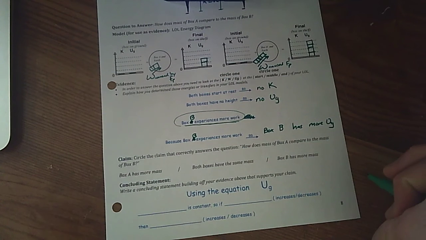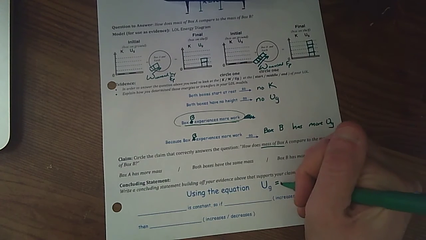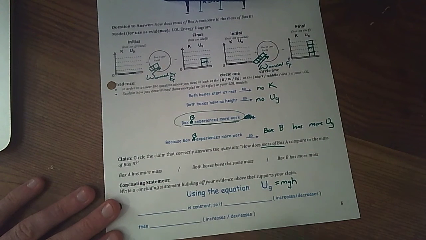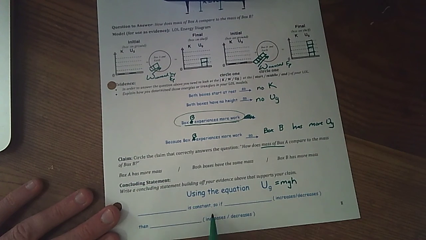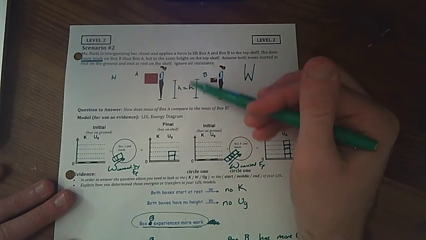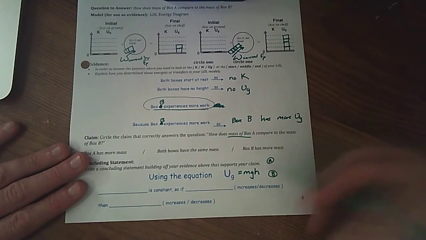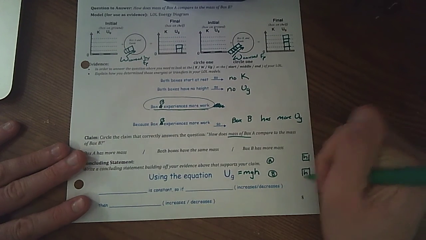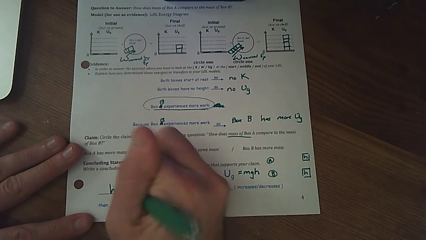But the question's not asking about potential energy, it's asking about the mass of the boxes, right? And in order to figure this out, we're going to use the equation UG equals mgh to reason through this. And we could use this template for our concluding statement. I always like to start off with, well, what's constant? If I go back up here, it looks like the height's constant, right? And is that part of my potential energy equation? Absolutely. So I'm going to draw height being the same for both of these. All right, so height is constant, or the same.